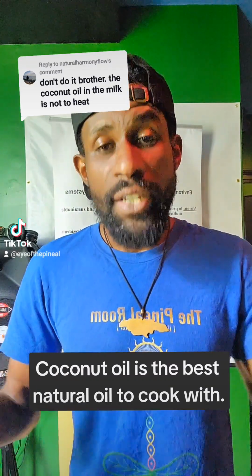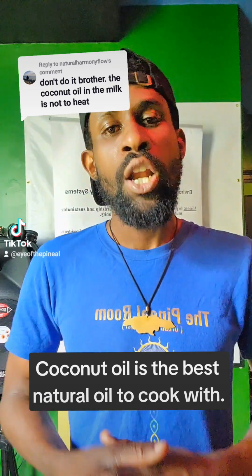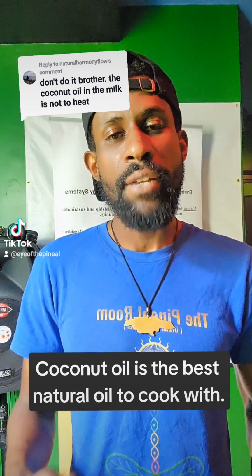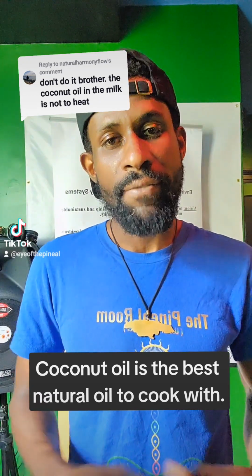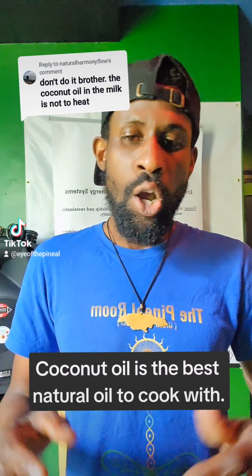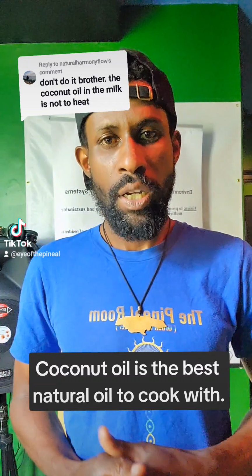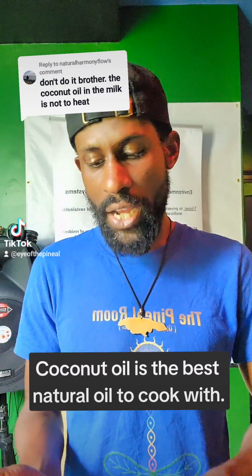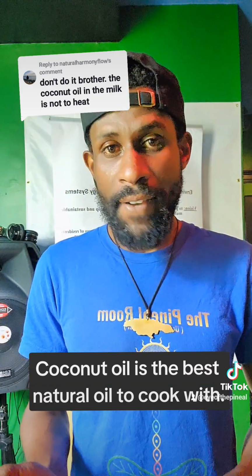So majority of the fatty acids in coconut oil is lauric acid. Lauric acid is a medium chain fatty acid. It is also a polysaturated fatty acid. That means it is not heat sensitive. However, coconut oil contains other long chain fatty acids such as oleic acid, which is a omega-6 fatty acid.